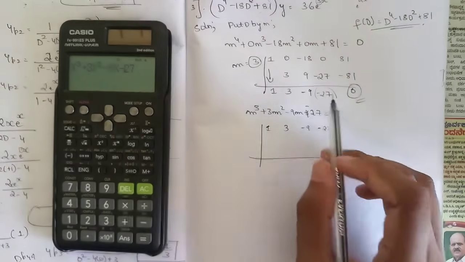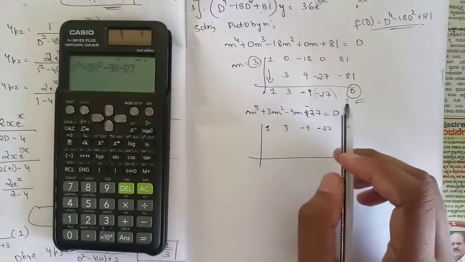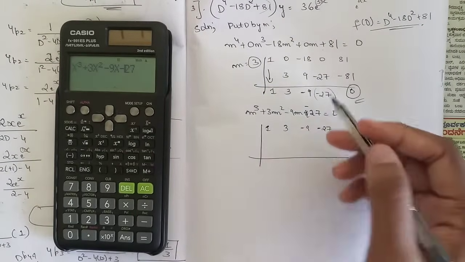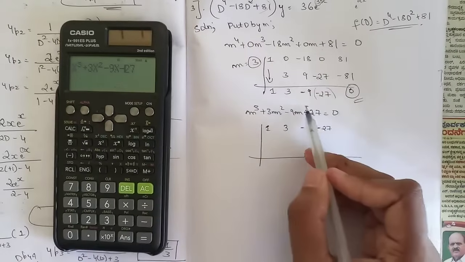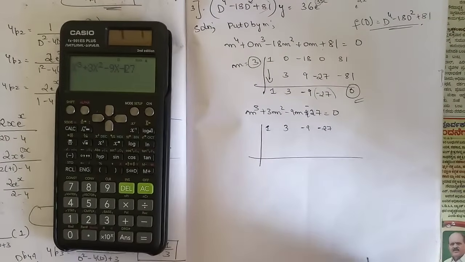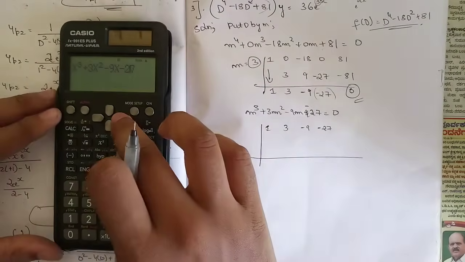See, here we made a mistake. So we need to be very careful. I'm sorry, I made a mistake here. In the calculator I have put plus 27. It should be minus 27, okay. So now let's check the roots.